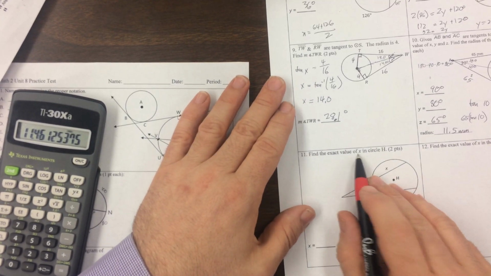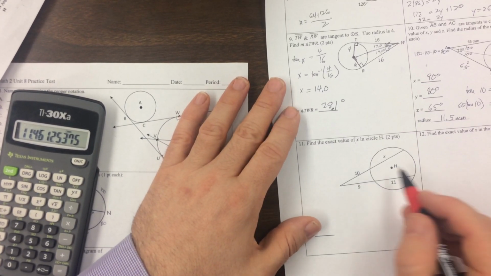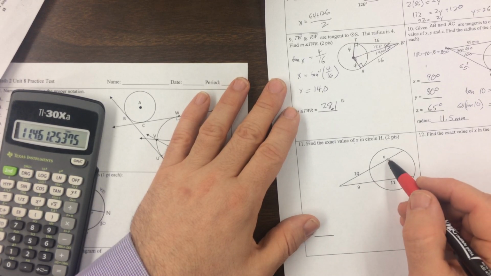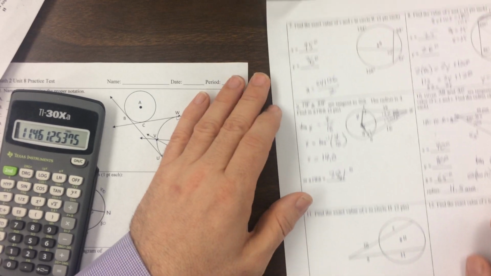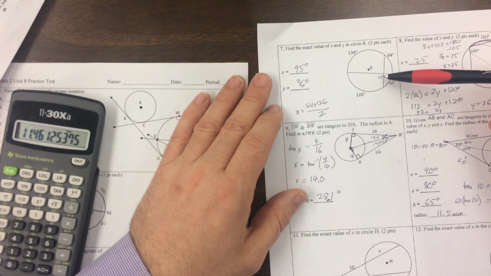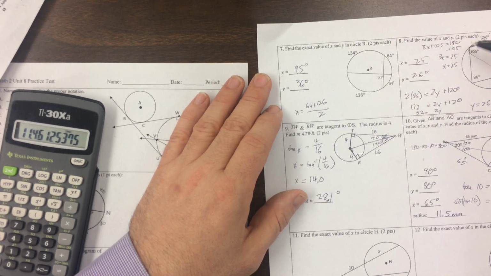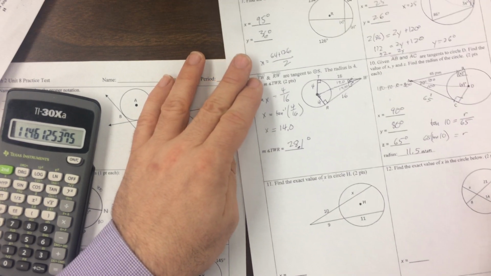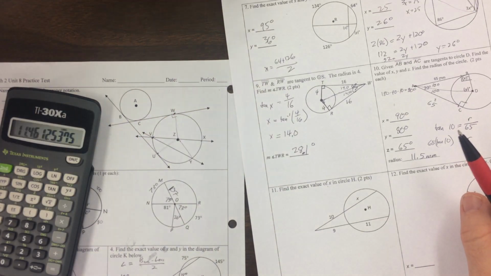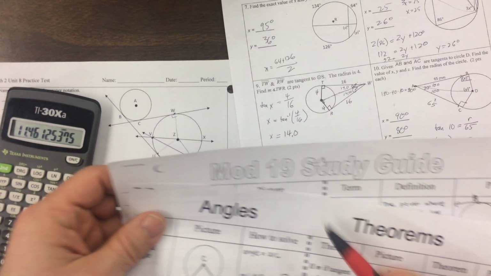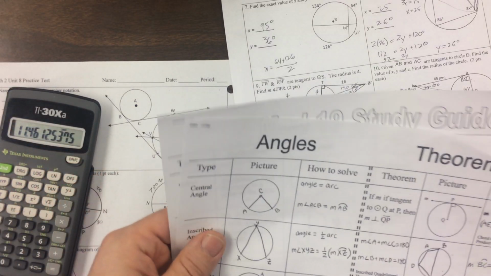Find the exact value of x in circle H. Okay, so now I'm finding, these are two secants, and I'm finding lengths. So it might be worth noting when you're asked to find a degree measure like this, and when you're asked to find lengths, make sure that they're sorted out in your review, your study guide.